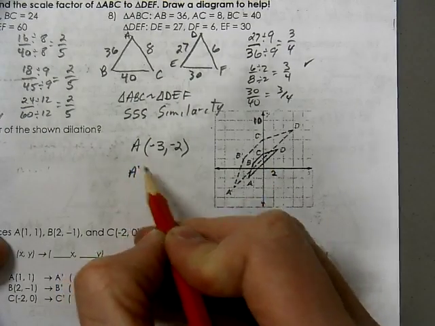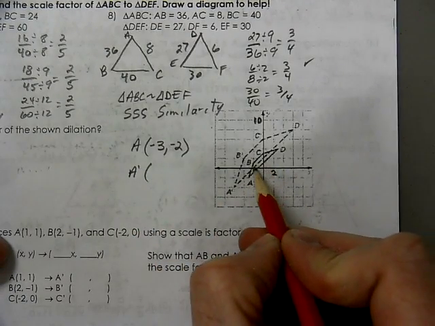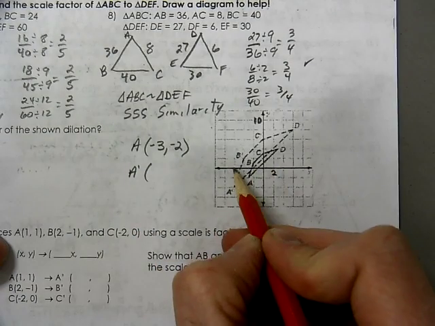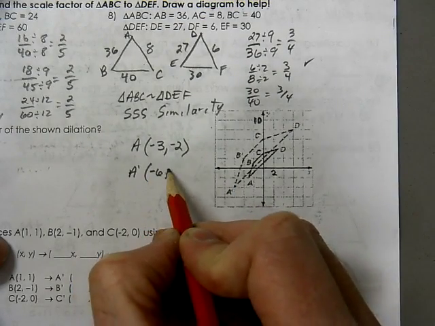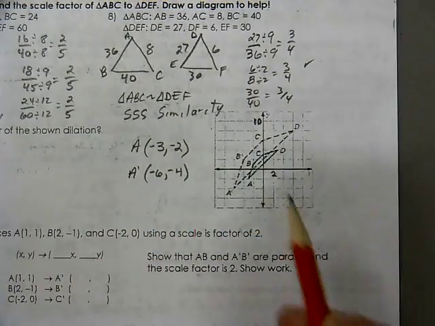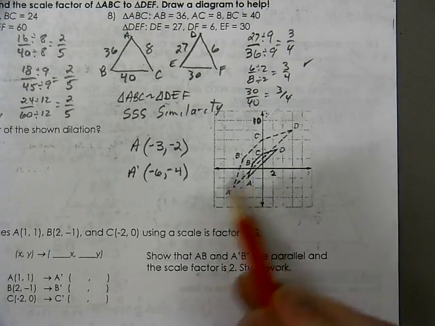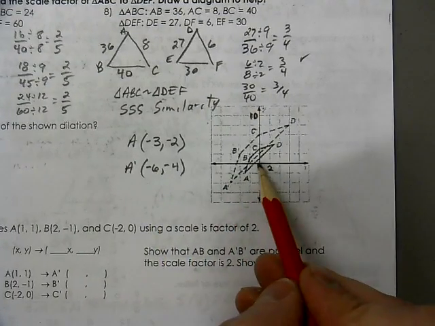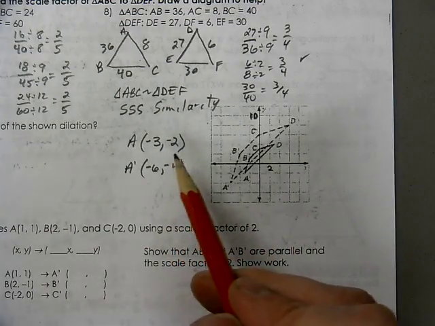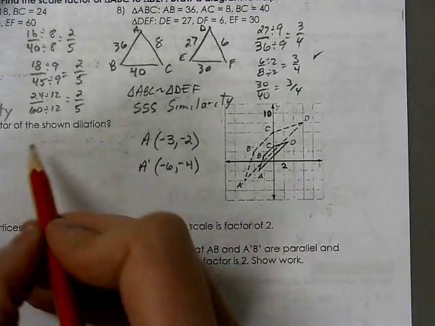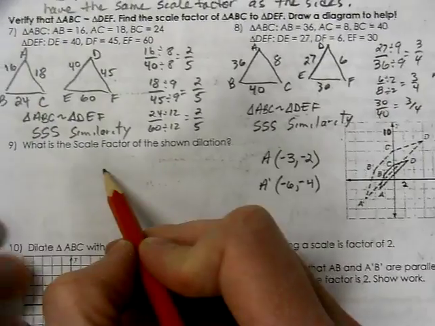A prime is 2, 4, 6, 2, 4. So it's negative 6 and negative 4. So it looks like the image is twice as far away from our origin. And we can do that by image over original.